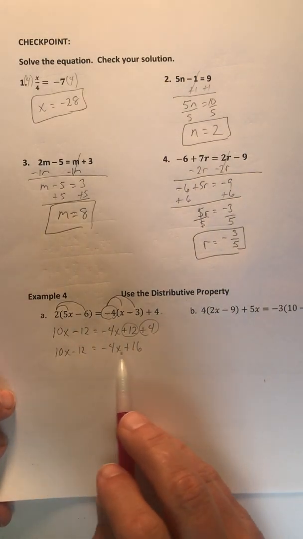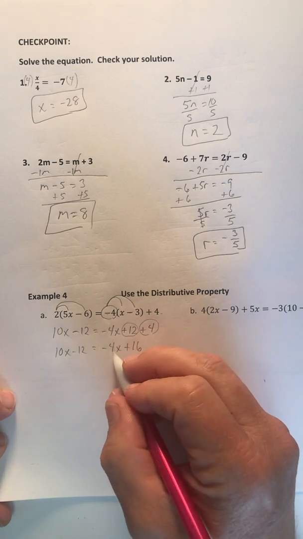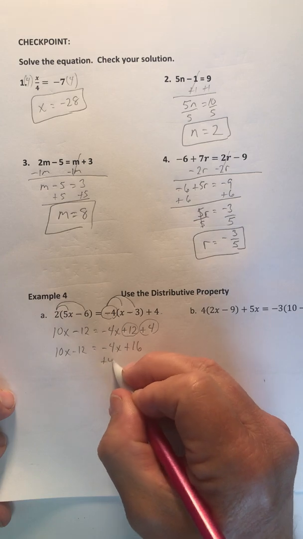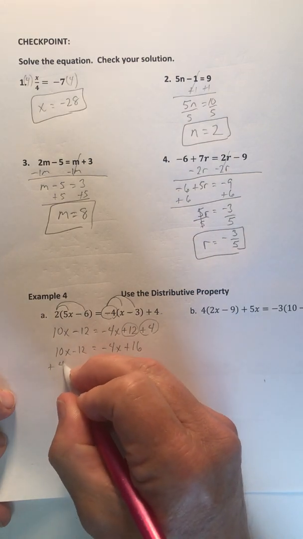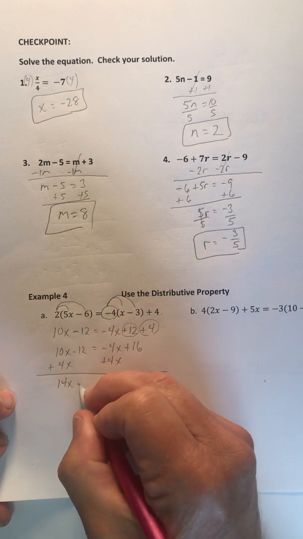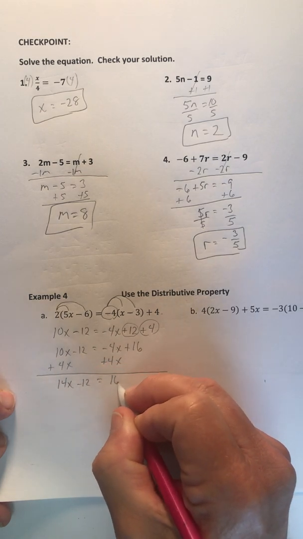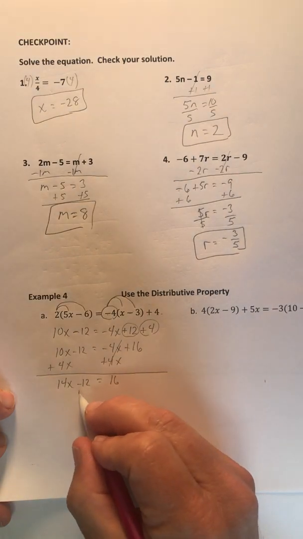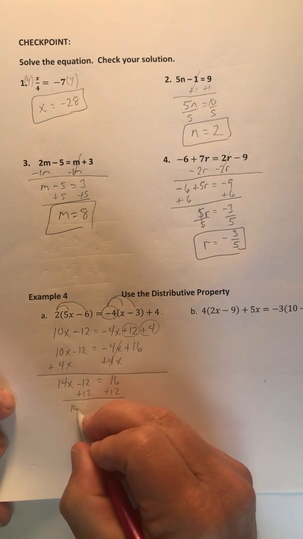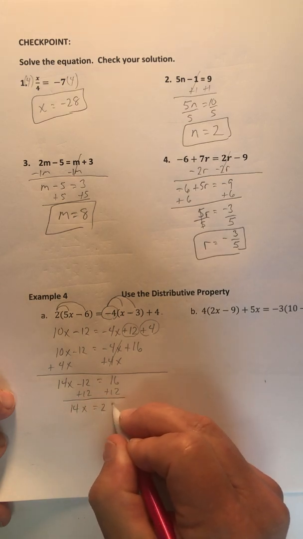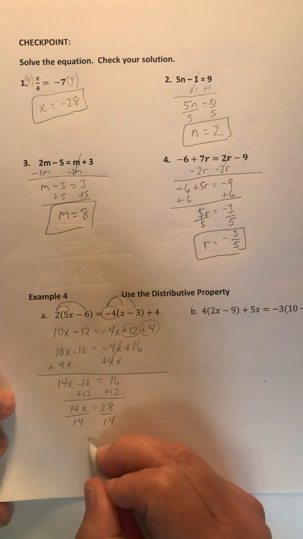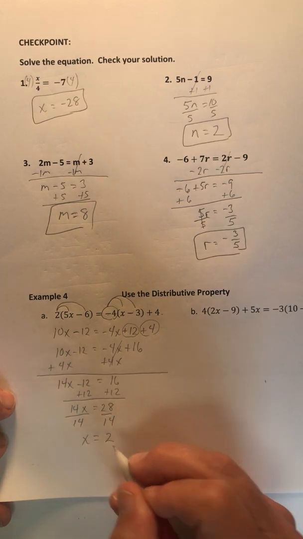All right, now both sides are simplified. So now I'm going to solve it. So I'm going to bring this over to the other side. Again, it's subtracting 4x, so we're going to add 4x to get rid of it. So it gives me 14x minus 12 equals 16. I'm going to add 12. Gives me 14x equals 28. And then I'm going to divide by 14 and get x equals 2.